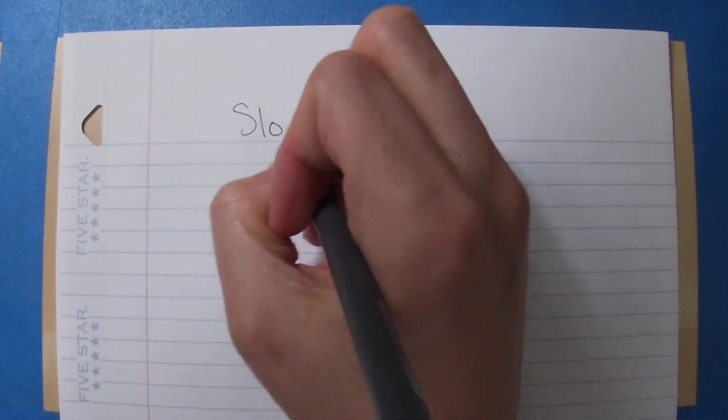Hey class, today we're going to continue on some info with slope, so hopefully you followed along and got the information that you needed yesterday on just finding slope. Today we're going to talk about how we can use that information and then use it to do what is called slope-intercept form.